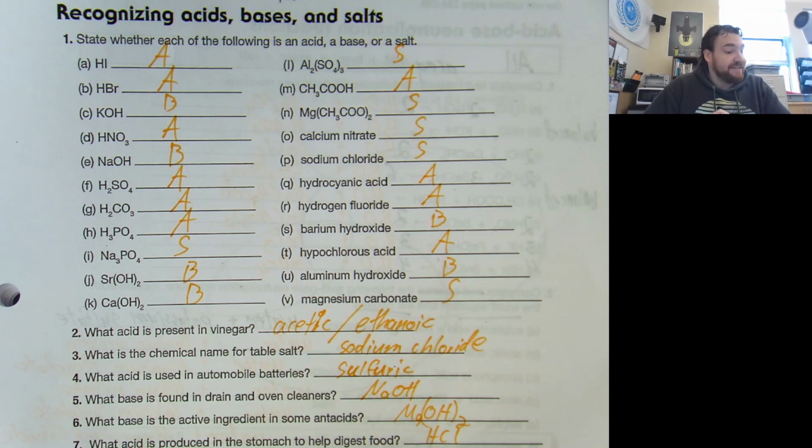Acid, acid, base, acid, base, acid, acid, acid. Salt, base, base, salt, acid, salt, salt, salt. Acid, acid, base, acid, base, salt. Comments, questions, concerns on that page? I heard some of you explaining things to your peers. That is great. Always, this is a positive thing.